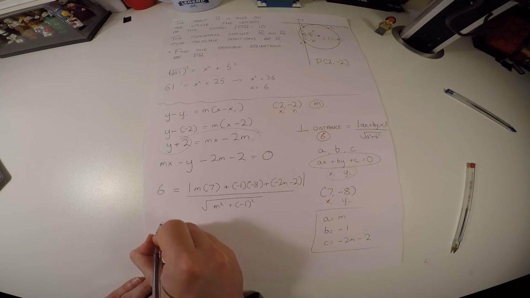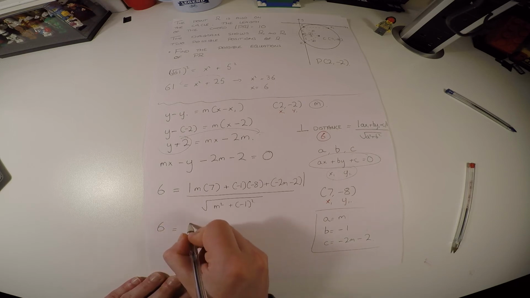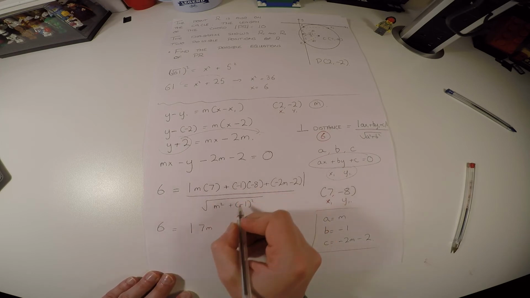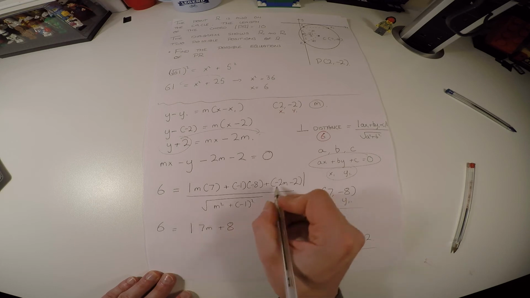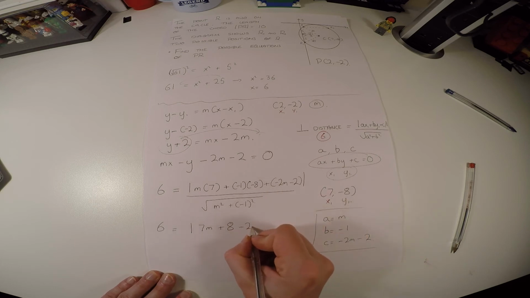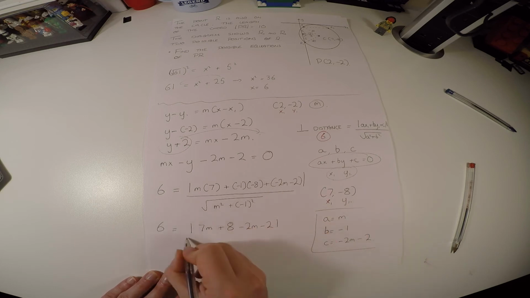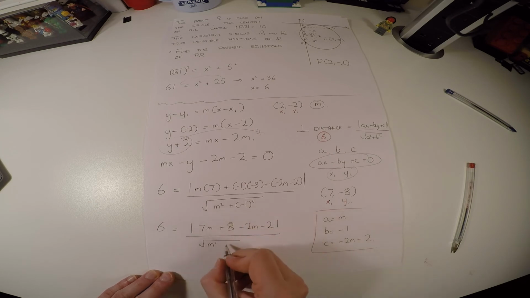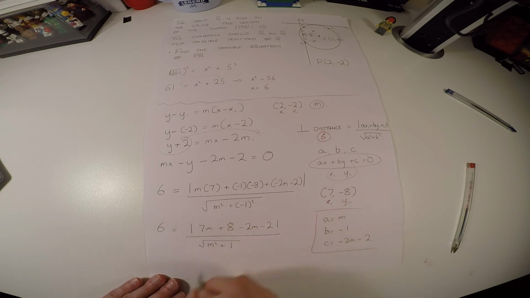So now I have 6 equals, and inside our absolute value brackets, let's start working on some of that. We have 7m, minus 1 times minus 8, that's a plus 8. Then we have -2m and -2, all over what looks to be the square root of m squared plus (-1) squared, which is regular 1, so that's just a plus 1.